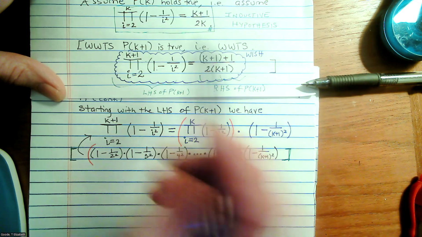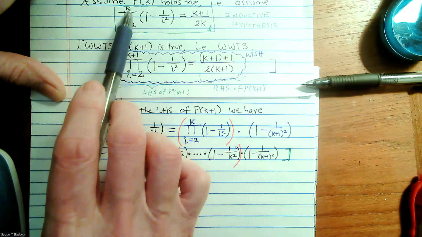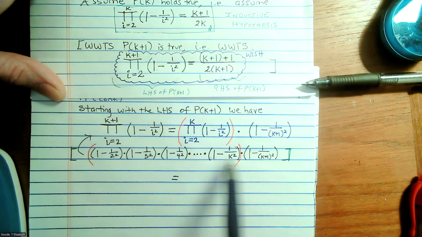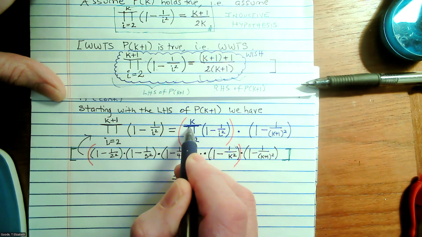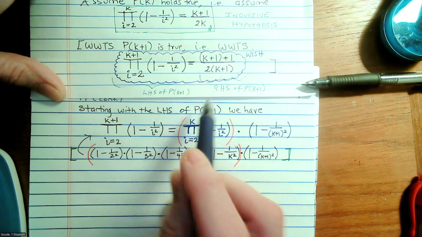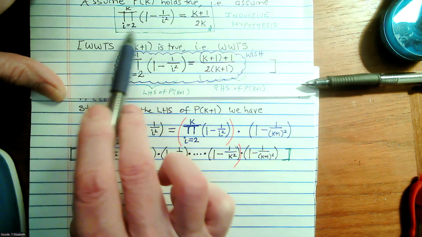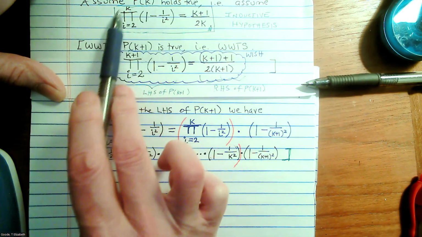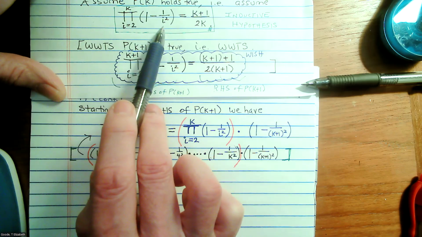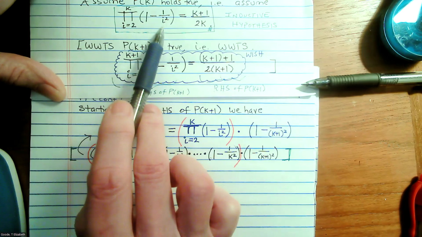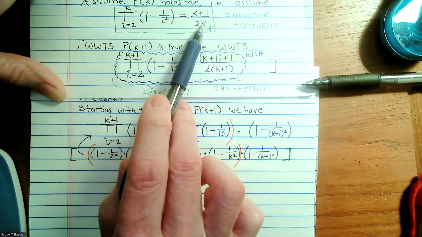But don't we kind of know something about this product from I equals 2 to K? Look at our inductive hypothesis. We did assume that the product from I equals 2 to K of 1 minus 1 over I squared is equal to K plus 1 over 2K.